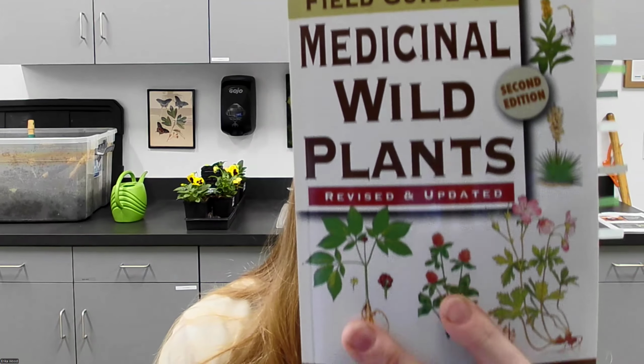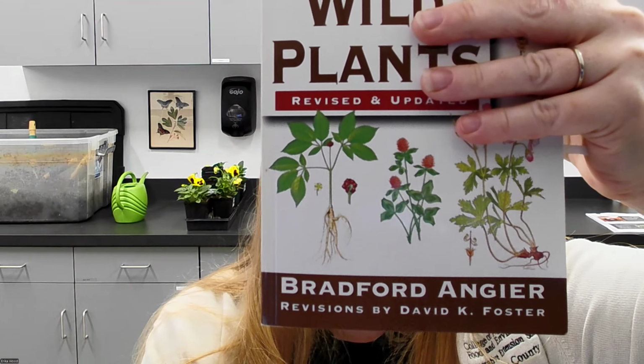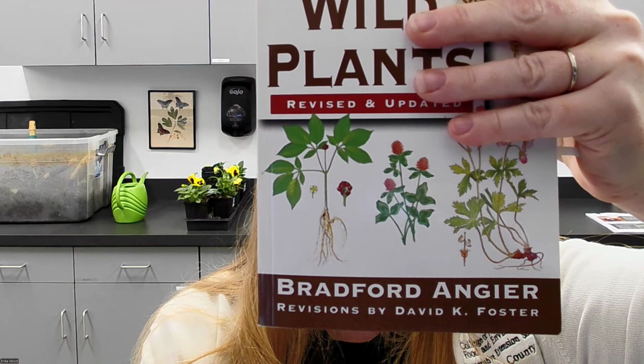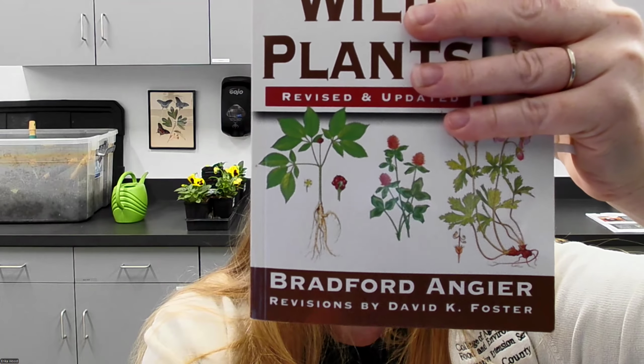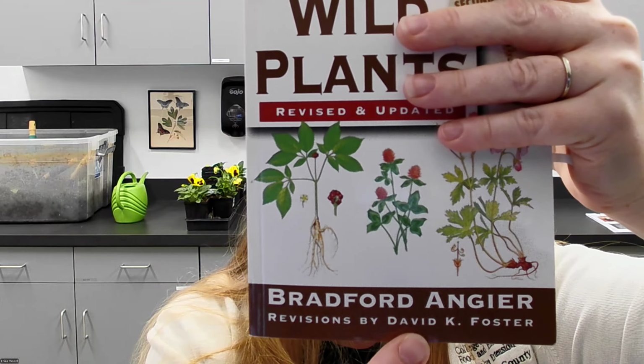And I have to shout out here, because I think there may be some newer additions, but I have to shout out the revisions that were done by a Dr. David Foster. Not to be biased here, but he was my advisor in my undergrad research study. So shout out to Dr. David Foster. And this is actually the book that he gave to me.